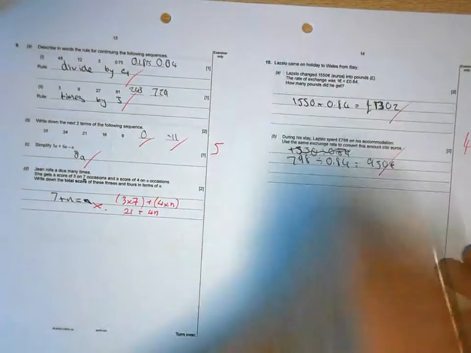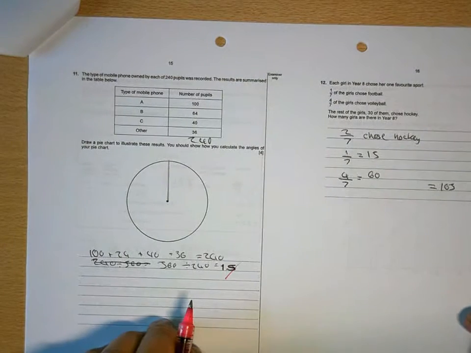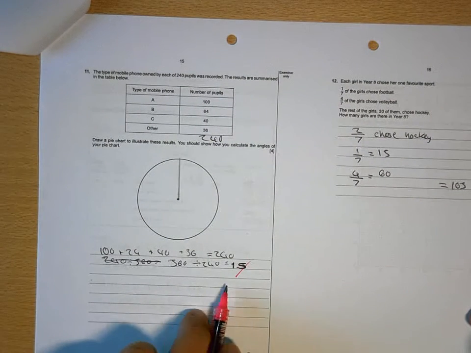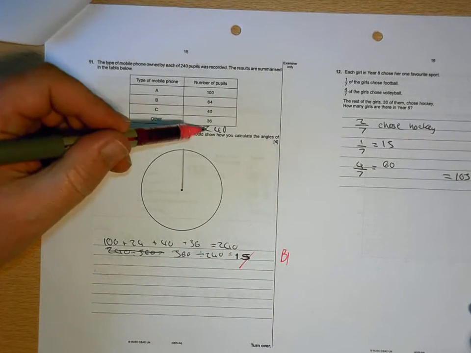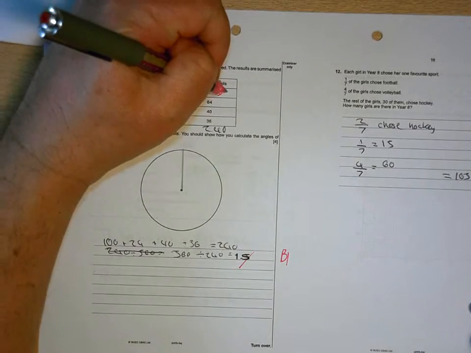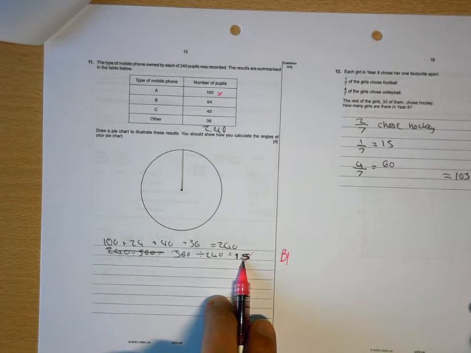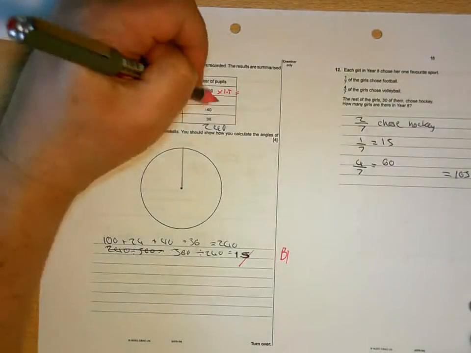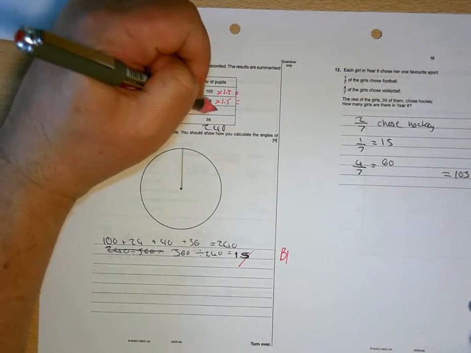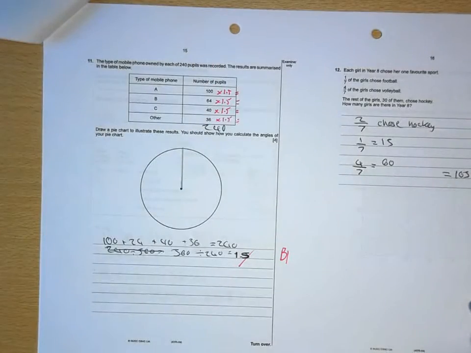1302, 950, 4 marks. 9 for that page, that was a good page. 1.5 for that. So you've got that mark, then you haven't worked out any angles. So what you need to do now, you know that each pupil is worth 1.5 degrees. So you're now going to do 100 lots of 1.5 for those 100 pupils, 64 lots of 1.5, 40 lots of 1.5, 36 lots of 1.5.